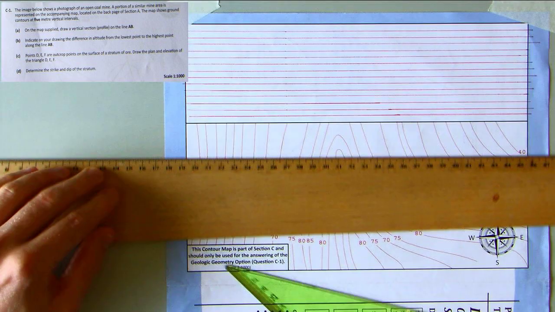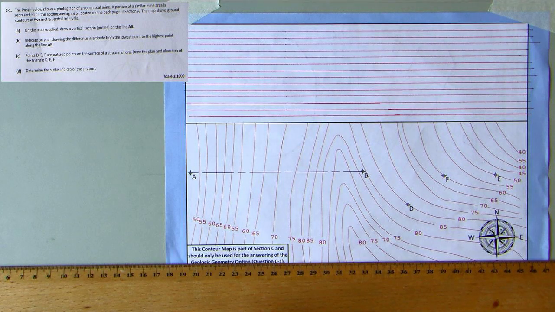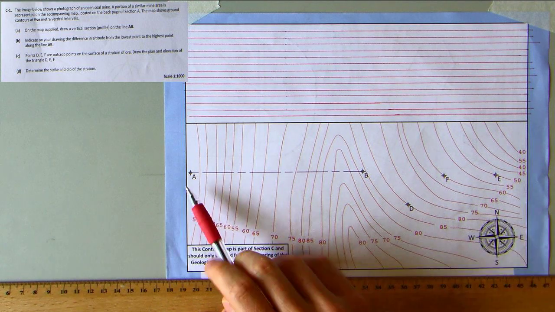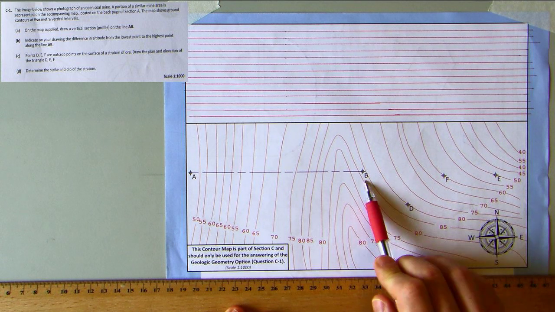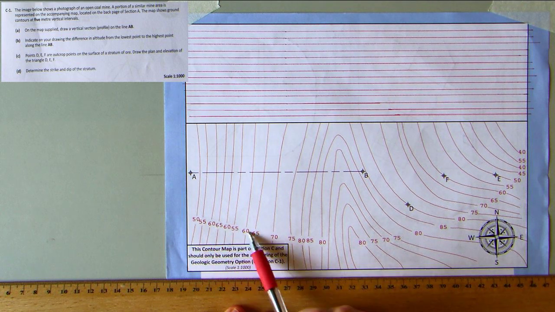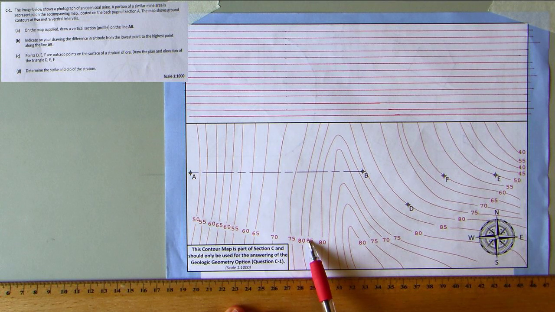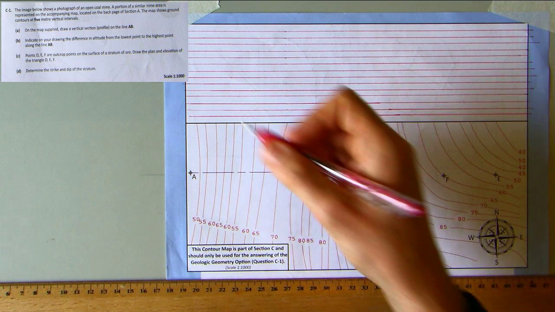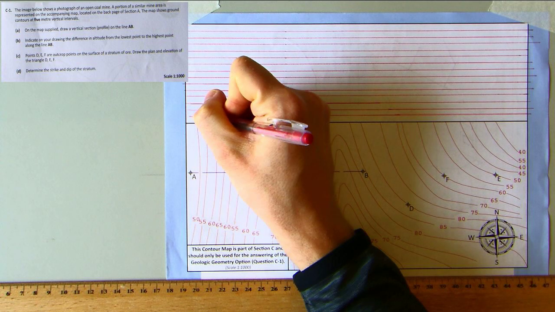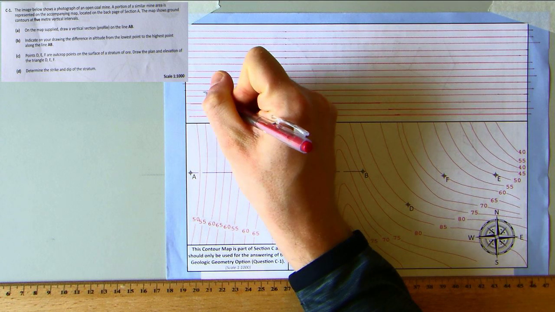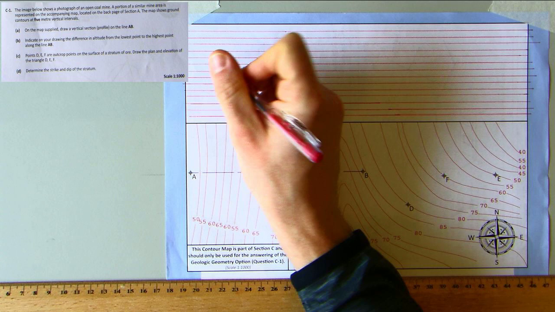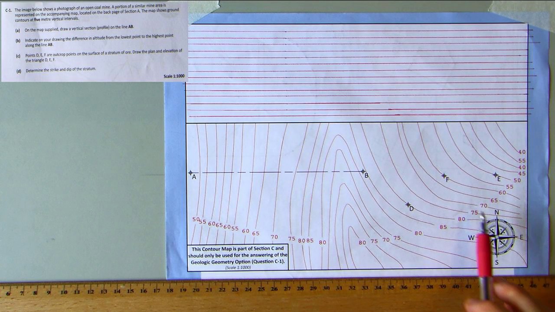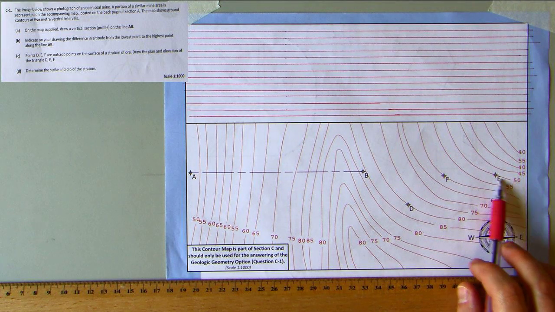Okay, so there's our height lines, and what we're looking at here is A to B is our section. We're going from 50 all the way up to 85 is our highest, so that is a difference of 35 millimeters. So if I start here, 50, 55, 60, 65, 70, 75, 80, 85, although looking at this, it's on 50, 60.